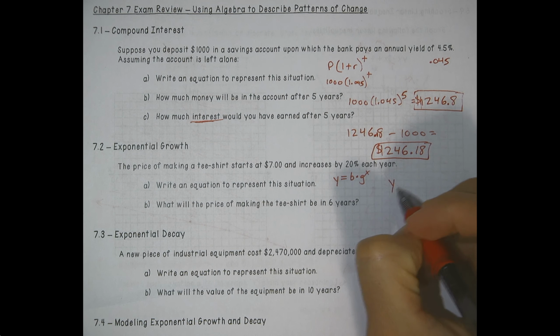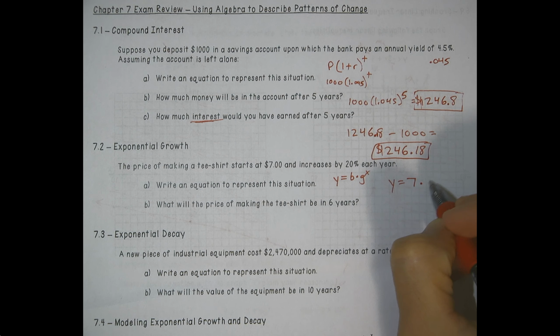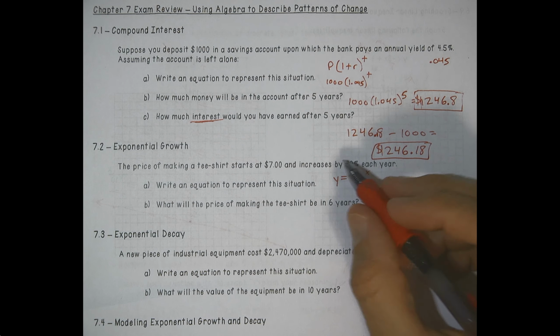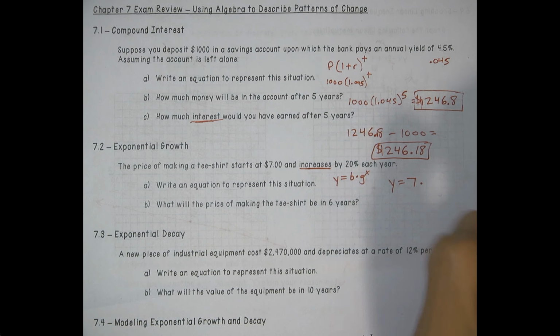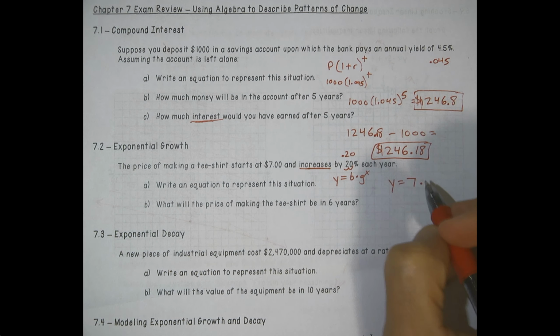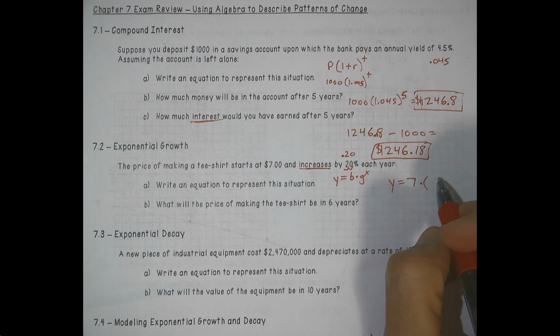So in this case, y equals what you started with, which is 7, times. Now, your growth factor is either 1 plus or 1 minus. Since this is an increase, it's 1 plus 20%. 20% is 0.20. Move it 2 spots to the left. If you like to keep it consistent, you can put the parentheses so it looks just like your compound interest. It'd be 1 plus 0.2, which is 1.2.